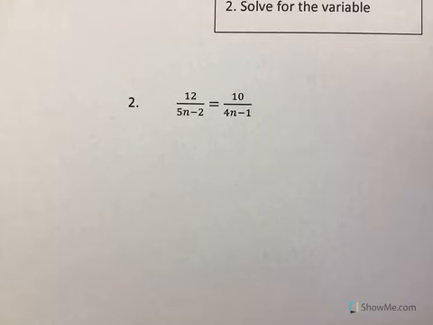Now, question 2 is different. So right now we have one fraction set equal to one fraction. So this is where we can actually cross-multiply. So what you're going to do is multiply 12 with 4n minus 1, and multiply 5n minus 2 with 10.